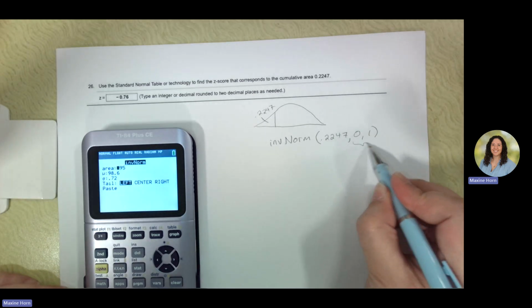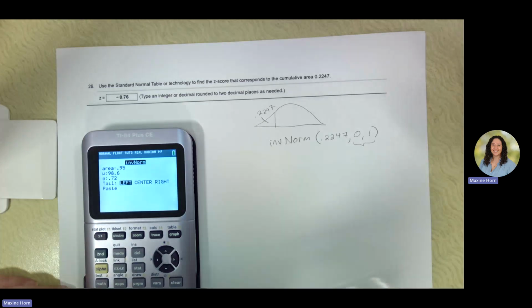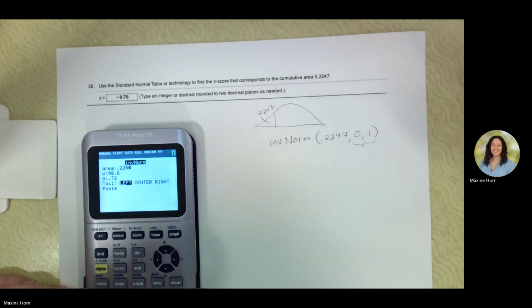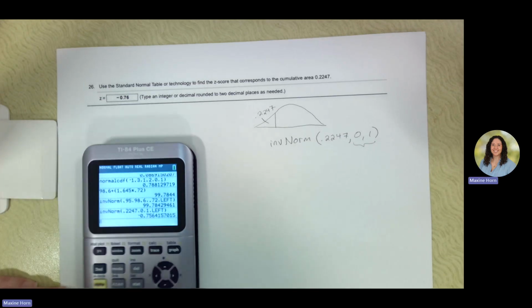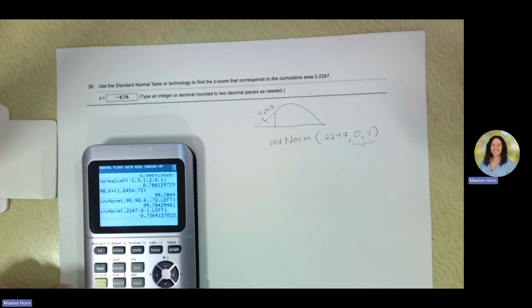When you're trying to find a Z-score, you have to use a mean of 0 and a standard deviation of 1 to find that. Okay, mean of 0, standard deviation of 1. Okay, and that's how we're getting this negative 0.76 if we round to 2 decimals.